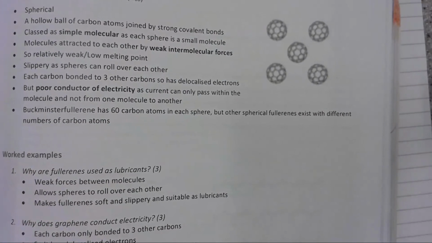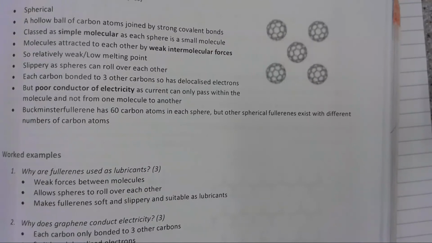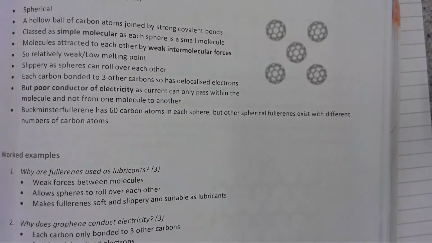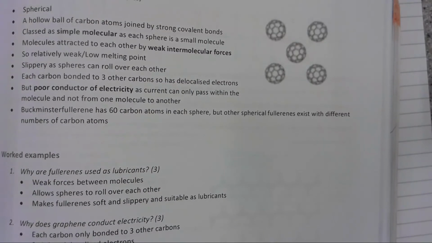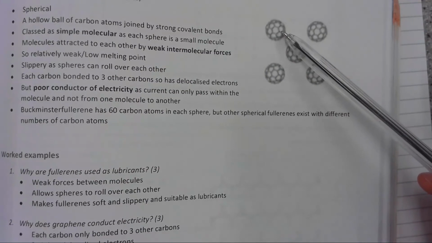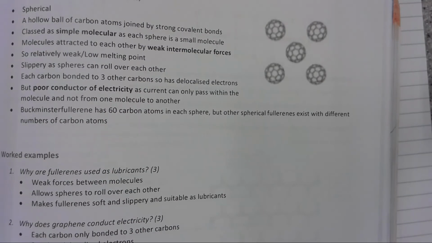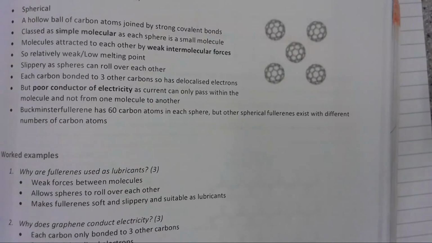And the other property of fullerenes that I didn't mention is, again, they are actually soft and slippery. They can be used as lubricants because they are soft and slippery. Just like with graphite, where I said the layers can slide because there are weak forces between layers, here you've got weak forces between your spheres, and because they're spheres, instead of describing them sliding, I'm going to describe them as rolling. Weak forces between the spheres, so the spheres can roll.